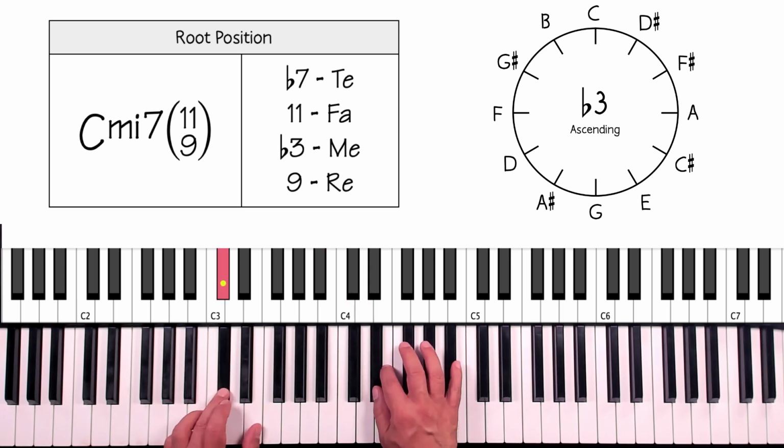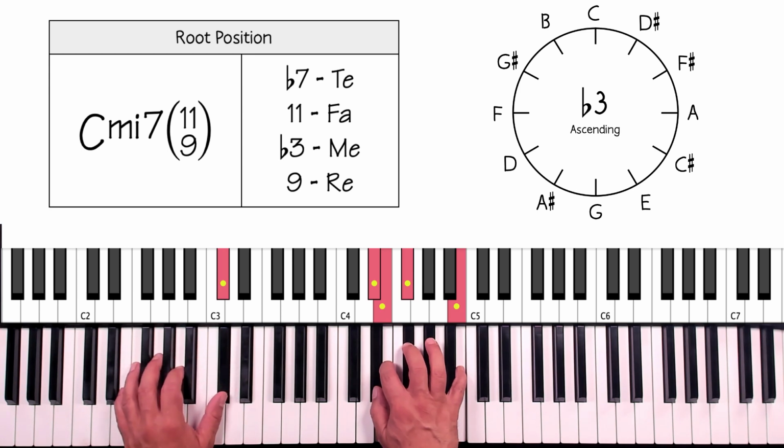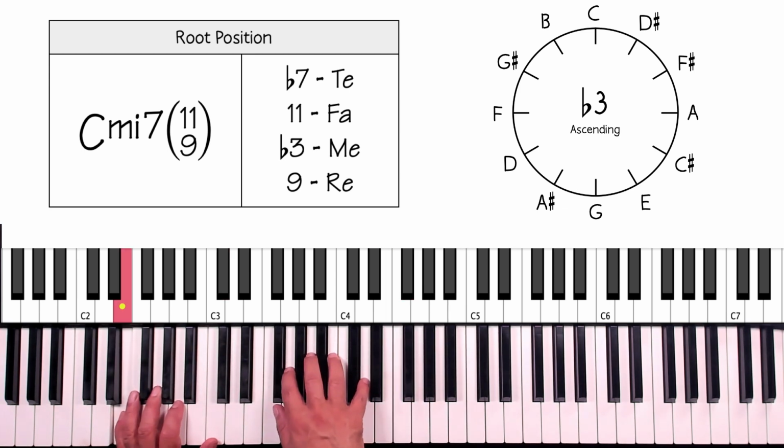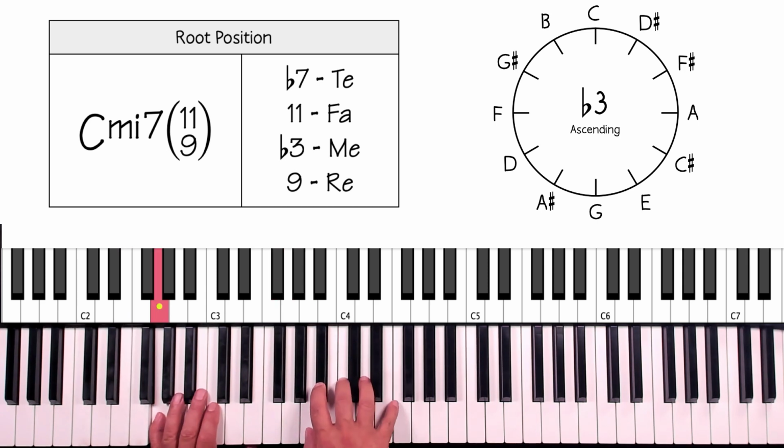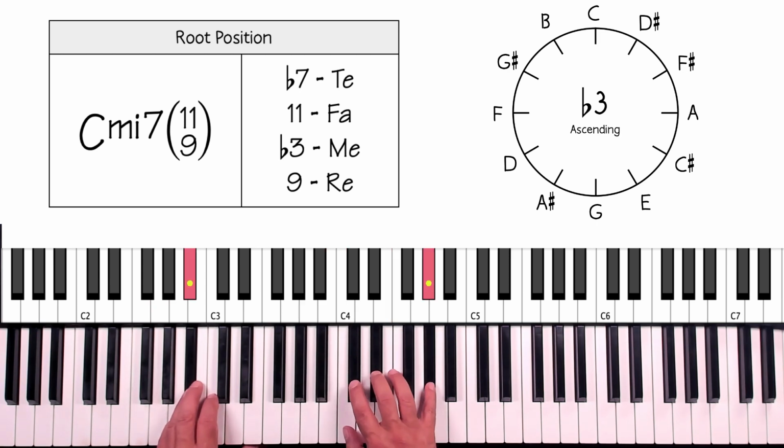C sharp, ascending. Re, mi, fa, te. E, descending. Te, fa, mi, re. G, ascending. Re, mi, fa, te. A sharp or B flat in this case. Te, fa, mi, re.